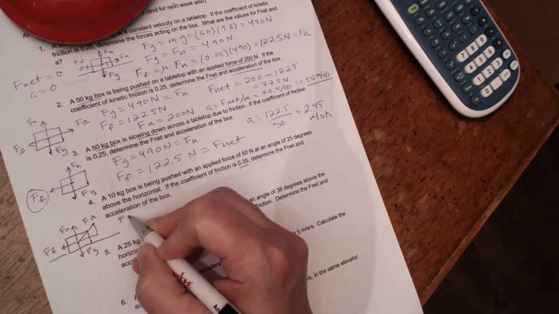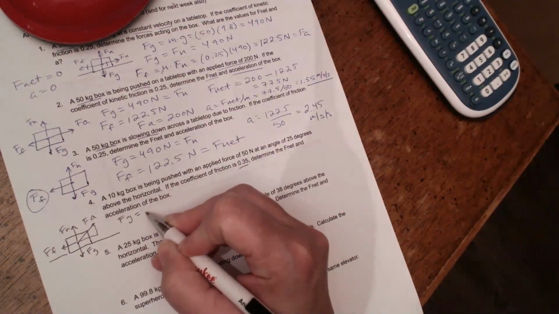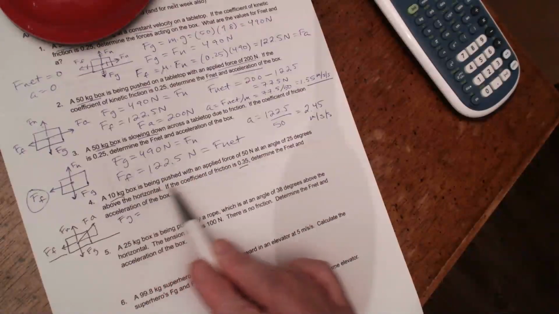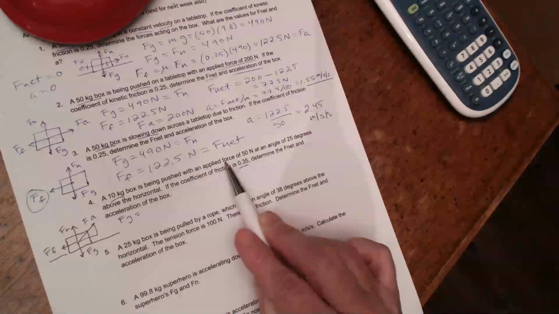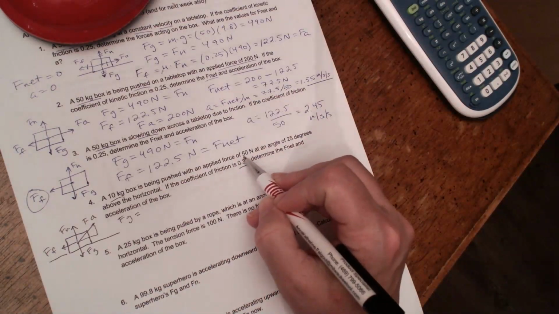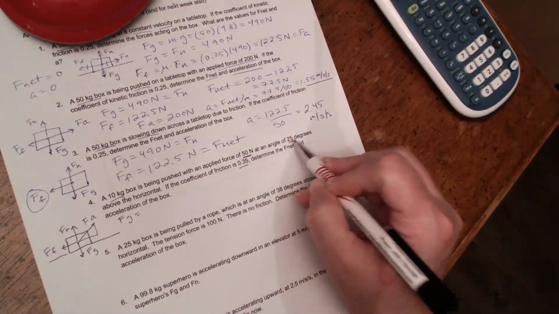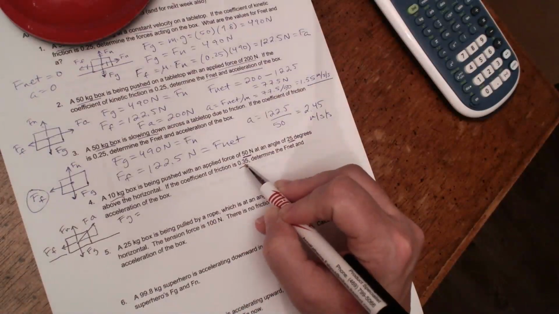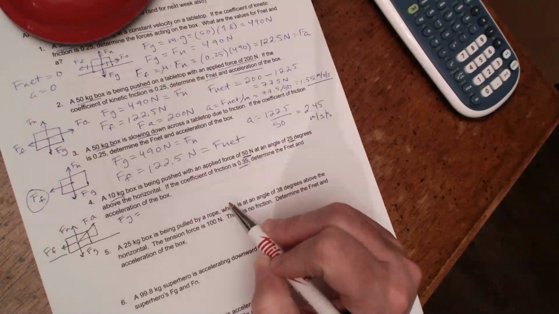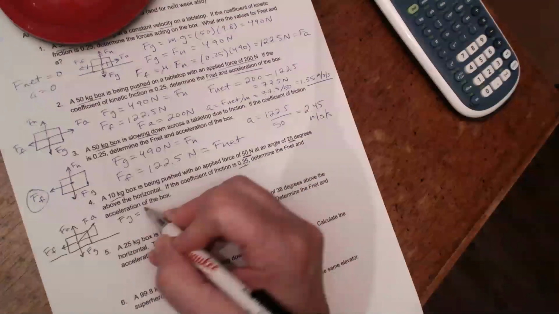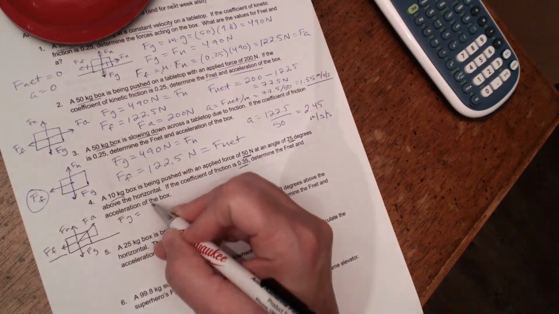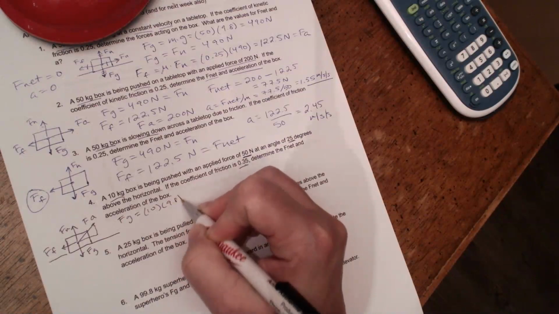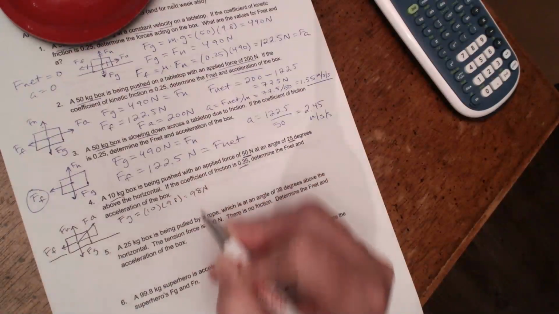We can still get force of gravity the same way. That's still m times g. So in this scenario, we've got a 10 kilogram box. It's being pushed with an applied force at an angle. So we've got a value for that angle and that combined applied force vector. And then we've got a mu value here. So we know we've got friction. Okay, so calculating individual forces first. Force of gravity is going to be 10 times 9.8, so 98 newtons.